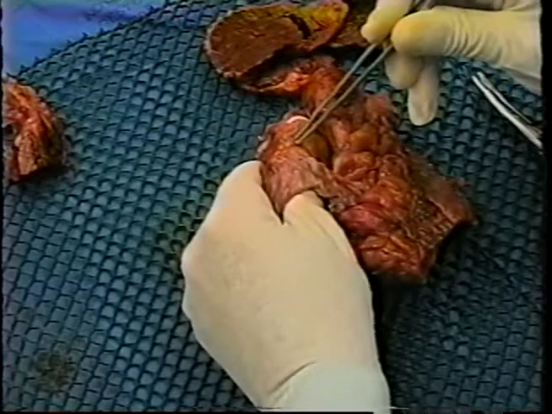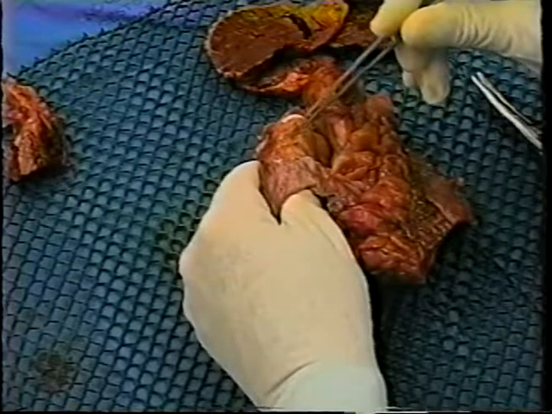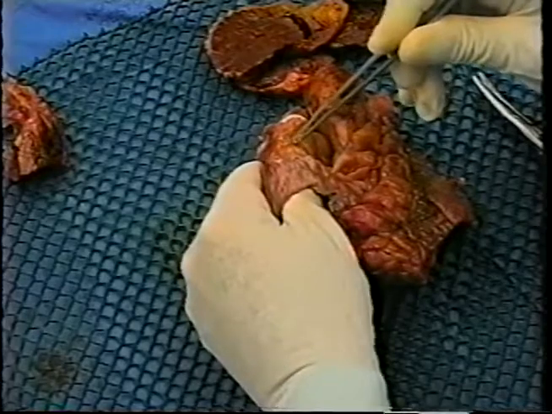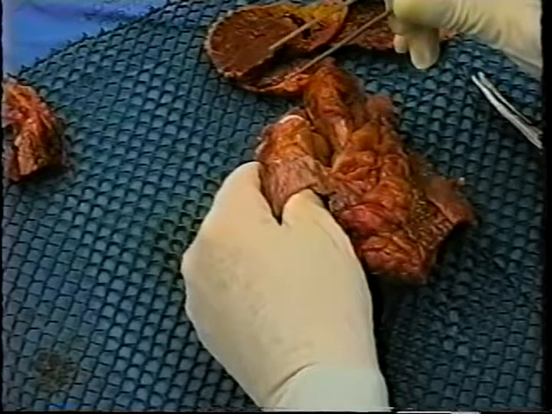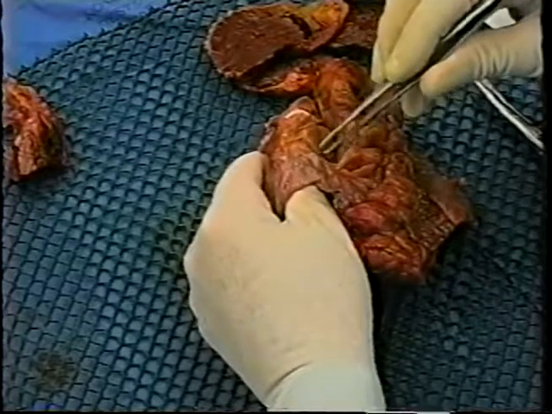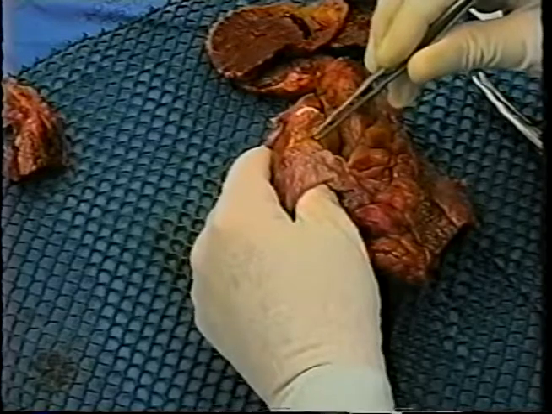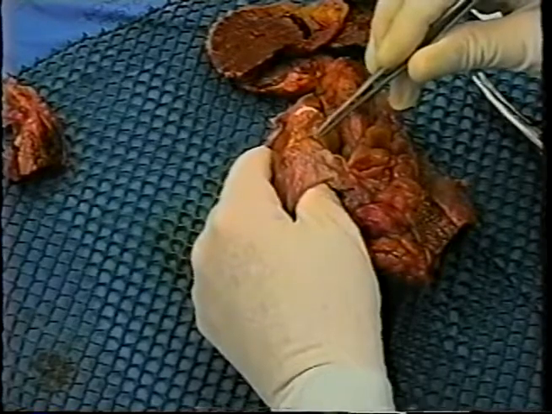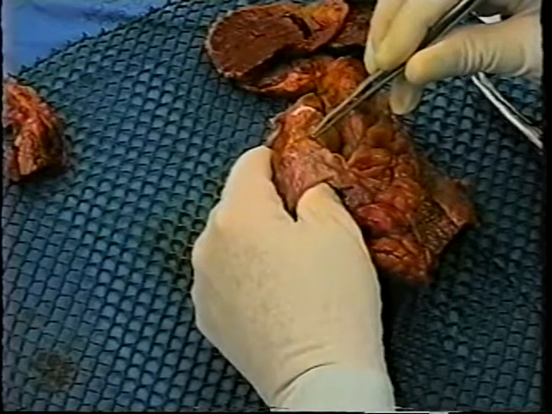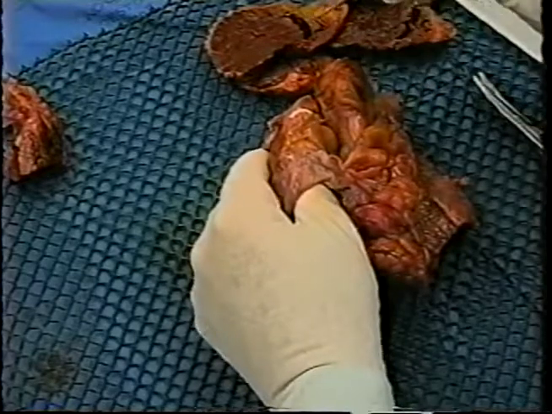The sinoatrial or SA node is located where I'm indicating here, at the junction of the superior vena cava and right atrium, in a groove known as the sulcus terminalis. The landmark externally is the crest of the atrial appendage as it ascends upward to end in the sulcus terminalis. And so right here is about the midpoint of the normal SA node.